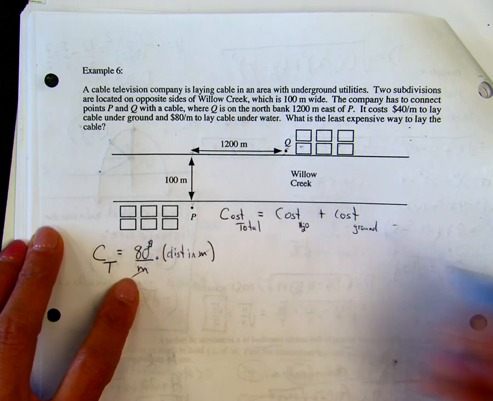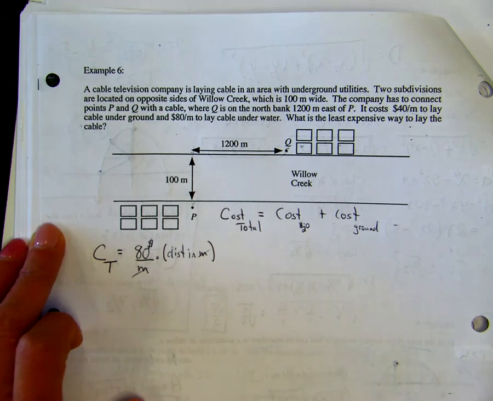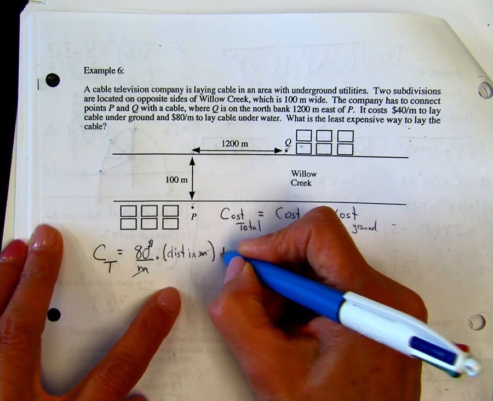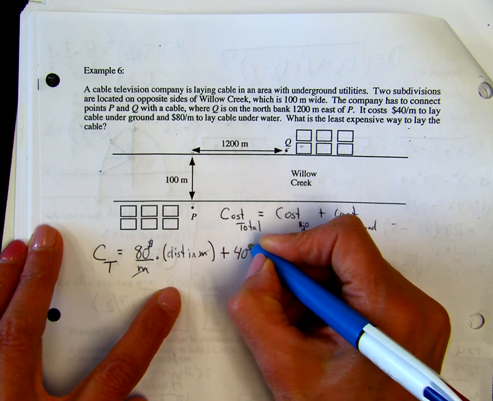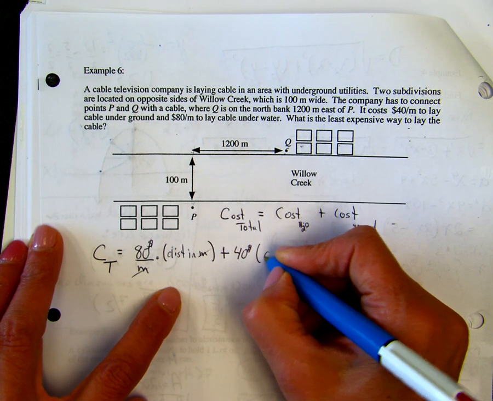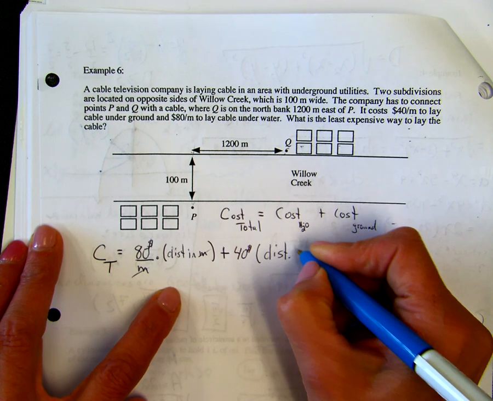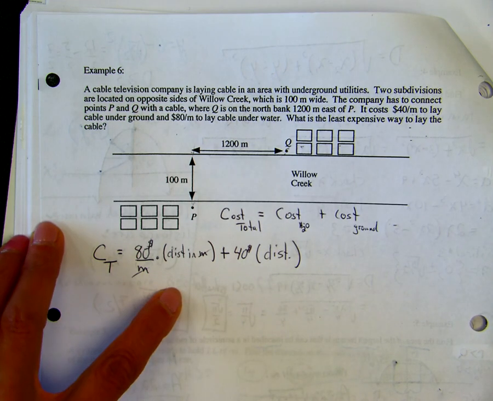And then our meters are going to cancel, and we're going to end up with dollars. Plus the cost to lay this underground, $40 per meter, times the distance that I put it underground.